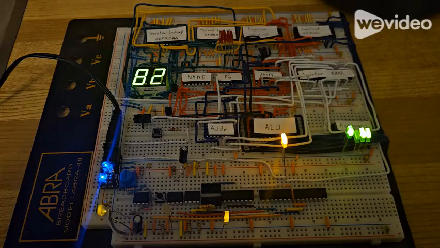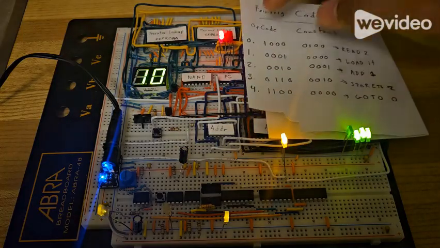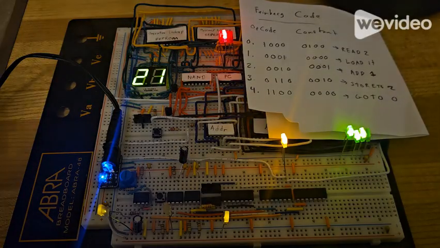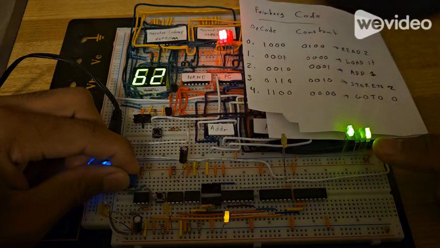Here, you can see a simple code created by Feinberg that adds 1 and stores it in the accumulator repeatedly, meaning that every time the code runs through, this value in the accumulator increases by 1.